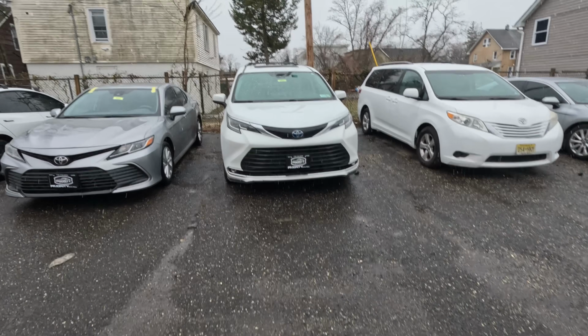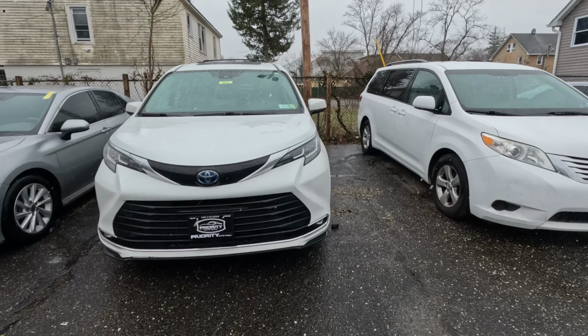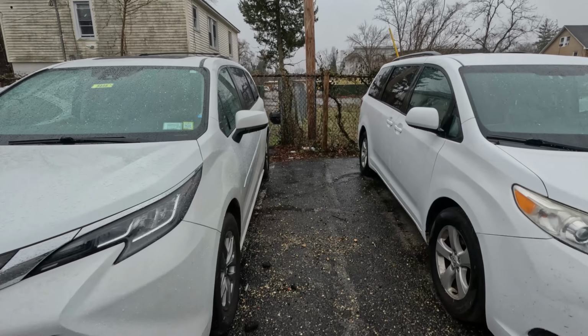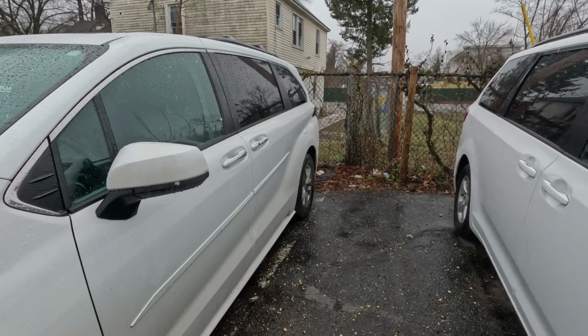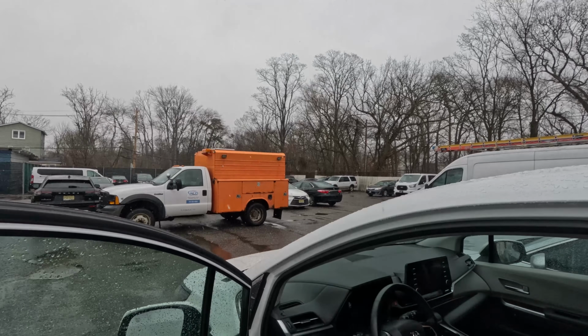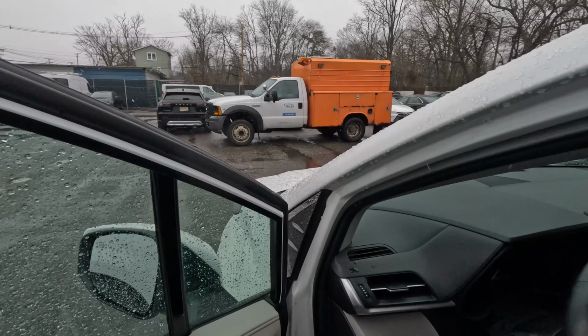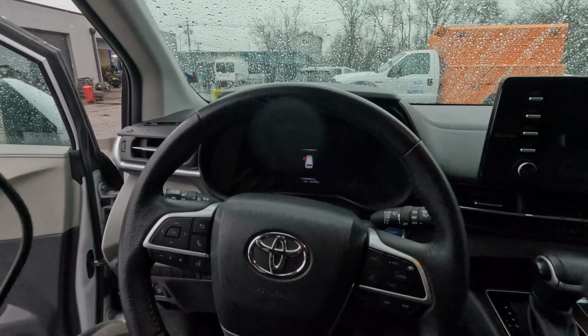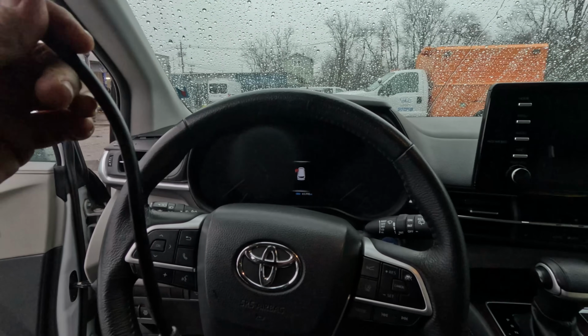Okay, I got here a 2022 Toyota Sienna. Telling you this weather is nuts. It was 80 degrees yesterday. I had 4 AC jobs, and today it is snowing again. The customer complaint is there's parking assist lights on.